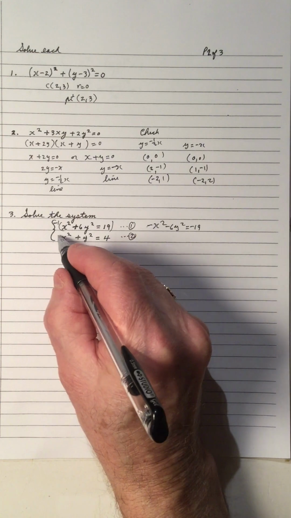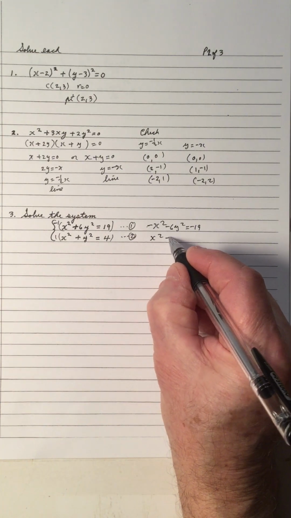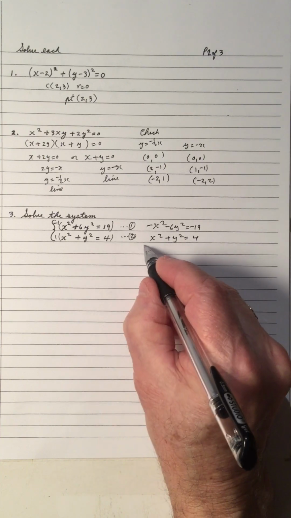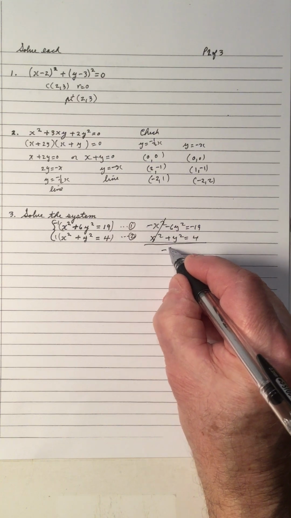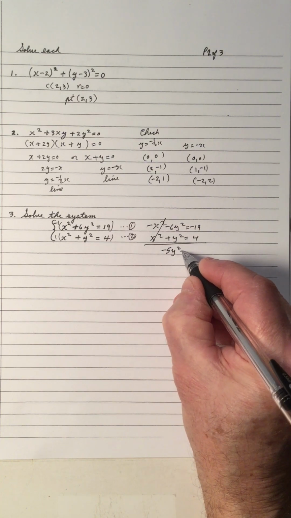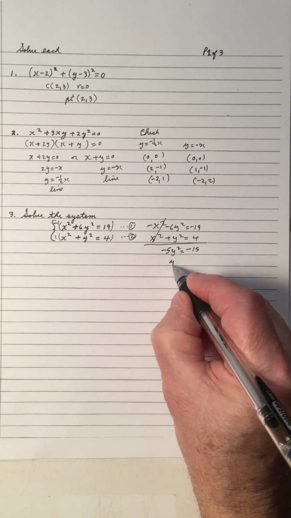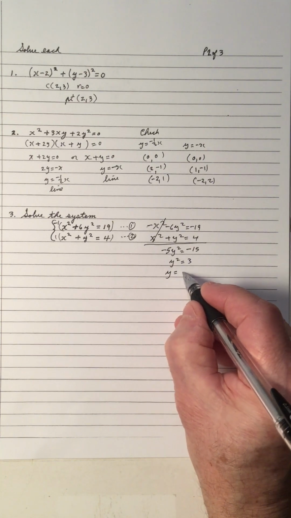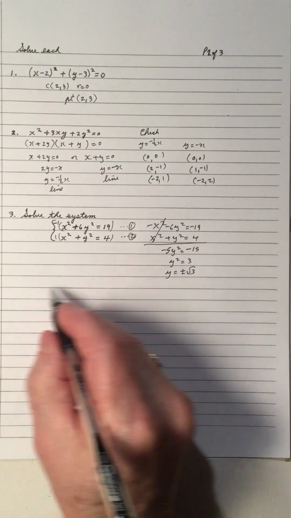And the bottom one I'll multiply by 1, so I get x squared plus y squared equals 4. Notice the x squareds are opposites of each other, so when you add, you get negative 5y squared equals negative 15. Divide by negative 5, y squared equals 3. So y is equal to plus or minus the root of 3. So we got two answers for y.